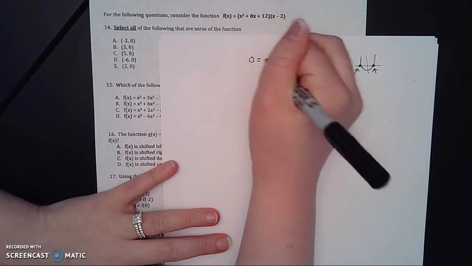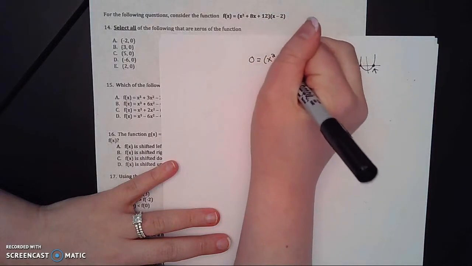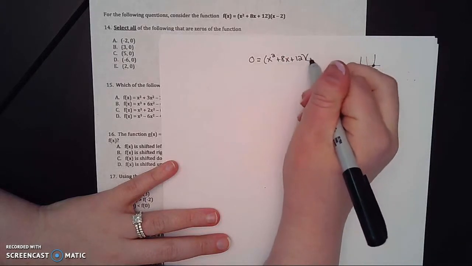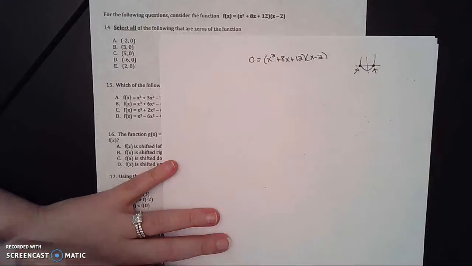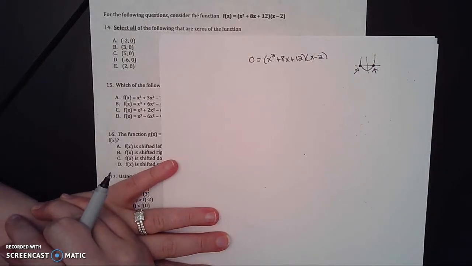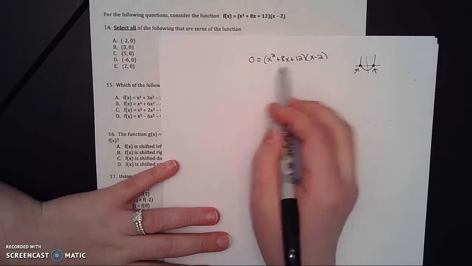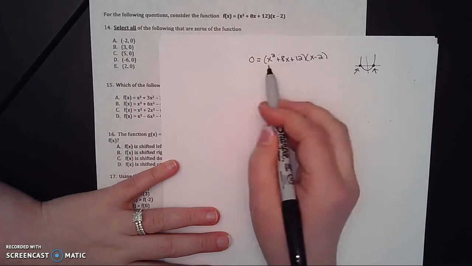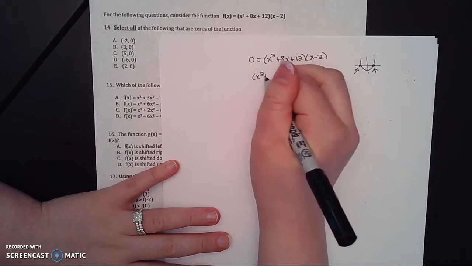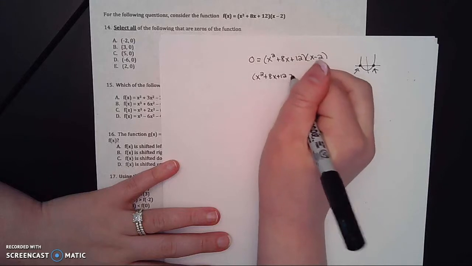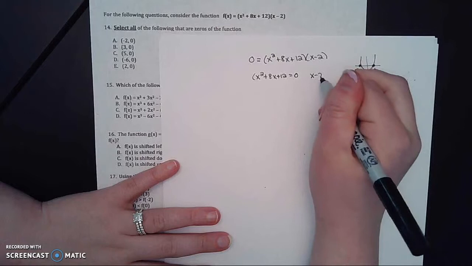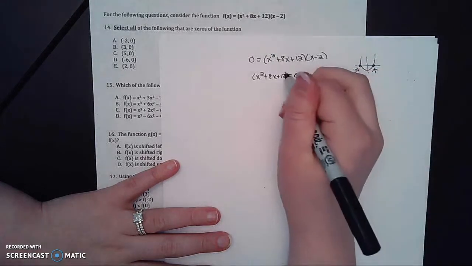So I'm going to say 0 equals x squared plus 8x plus 12 and x minus 2. Our first goal is to always set the factors equal to 0. So x squared plus 8x plus 12, everything in that one set of parentheses is a factor. So I'm going to set all that equal to 0. And then I set my other factor, x minus 2, equal to 0.